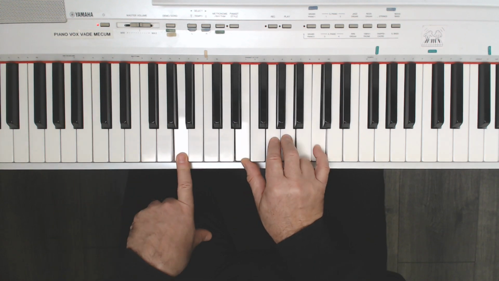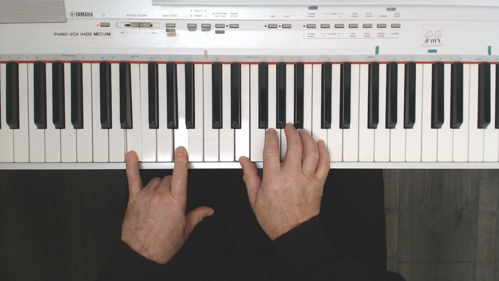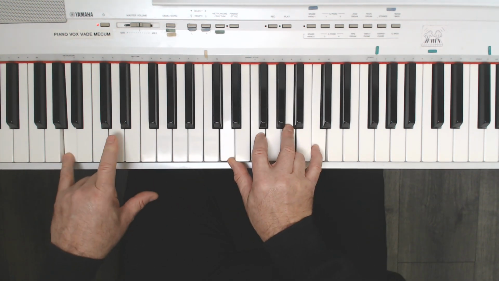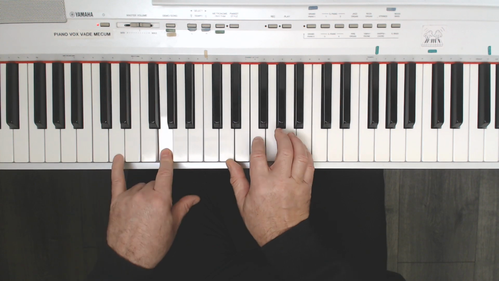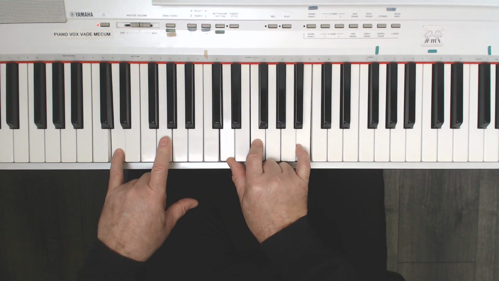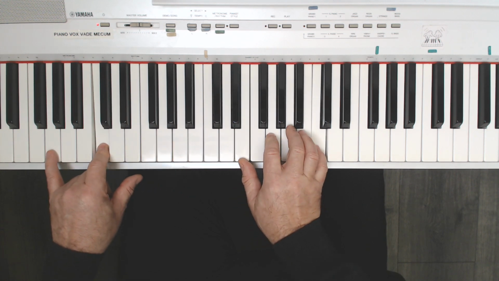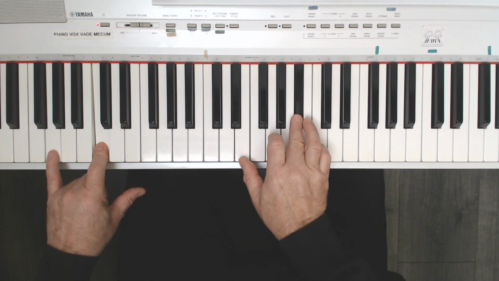Okay, on primavera divina we have A and E. Divina, D minor 7, D with A, and G7 with G with D. Per il mio cuore, major 7.